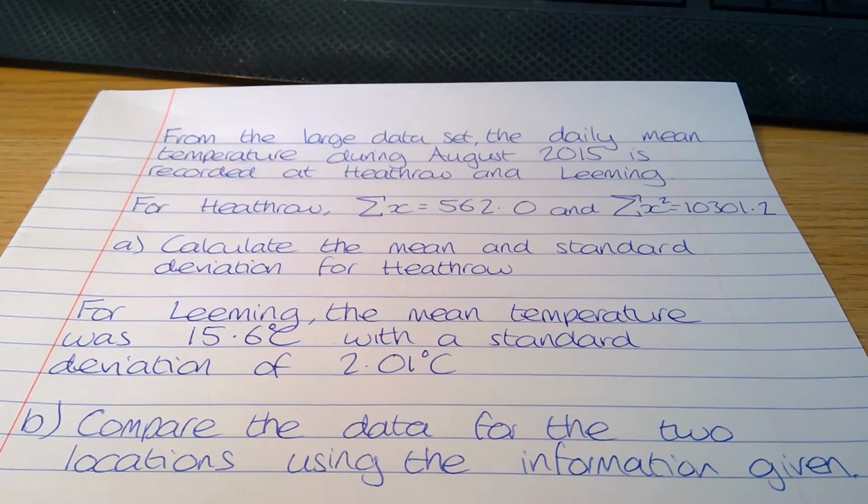And then later in the question, we get given the mean and standard deviation for the temperature at Leeming, and we're going to make a comparison between the things that we work out. So important, when you're doing a comparison, you're really going to compare one measure of location with another. So we're going to compare the mean for Heathrow with the mean for Leeming and make some conclusion.